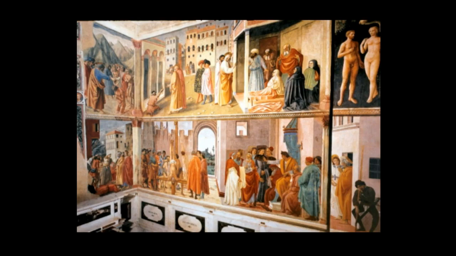Here in this second view of the Brancacci Chapel, if you look at the top right, you'll see Masolino's Temptation of Adam and Eve.